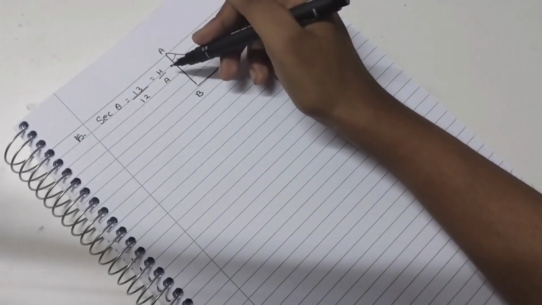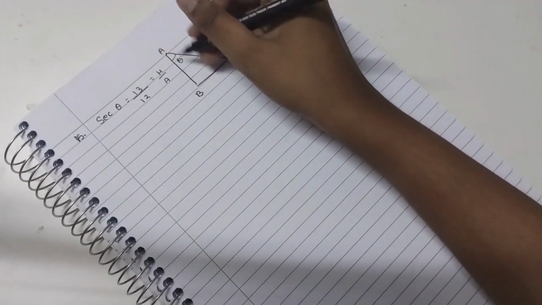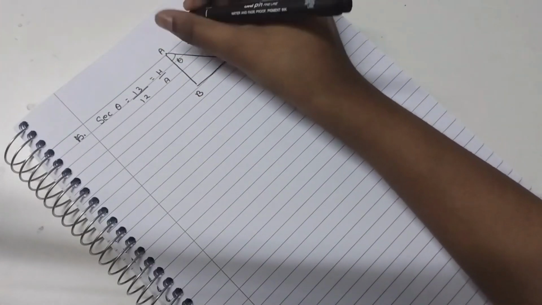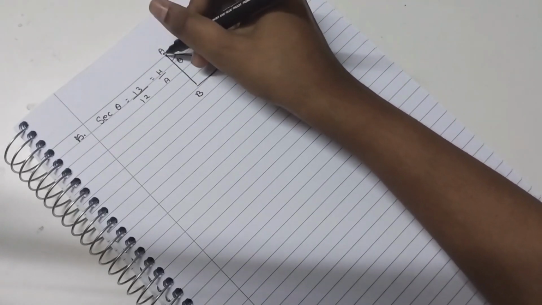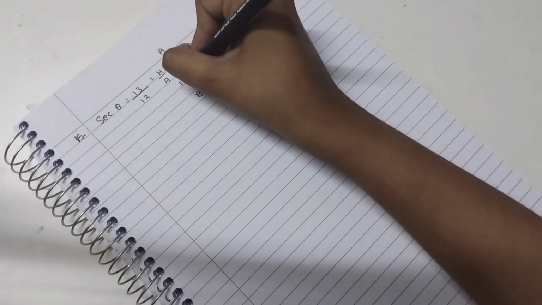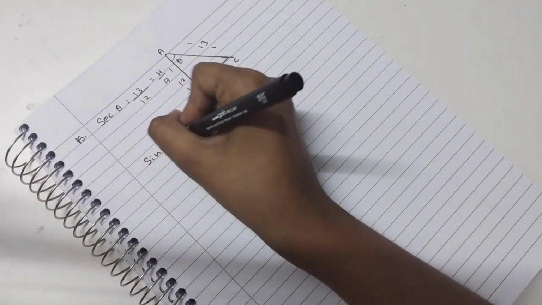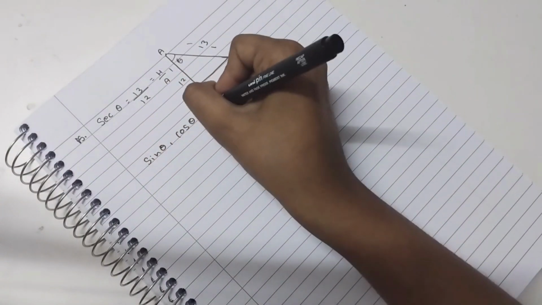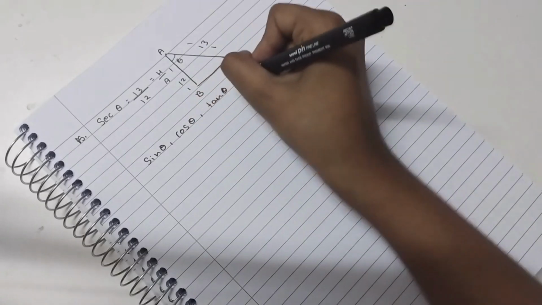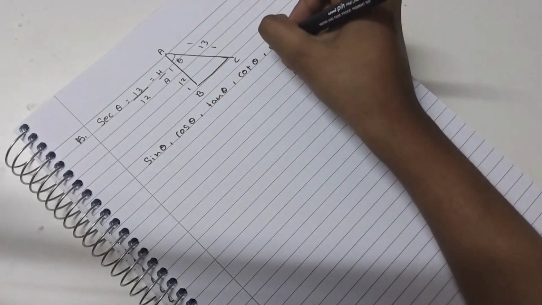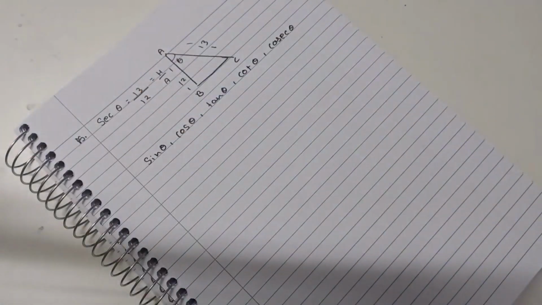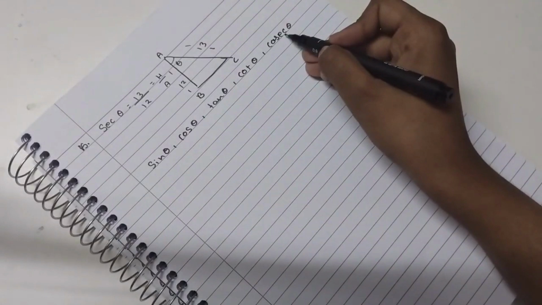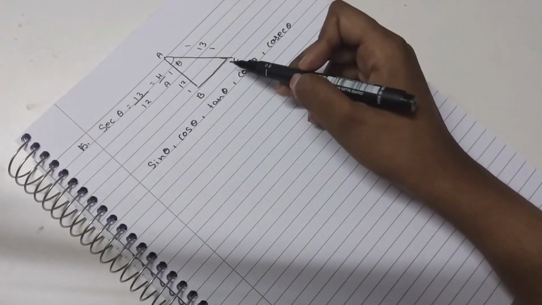So now that we know this, we can say that the hypotenuse of the triangle ABC will be 13, and the adjacent to angle theta would be AB, which is 12 units. So now we need to find the values of sine theta, cos theta, tan theta, cot theta, and cosecant theta. And the value of secant theta is already given. So in order to find all of these, we need to first find the value of the unknown side, which is BC.